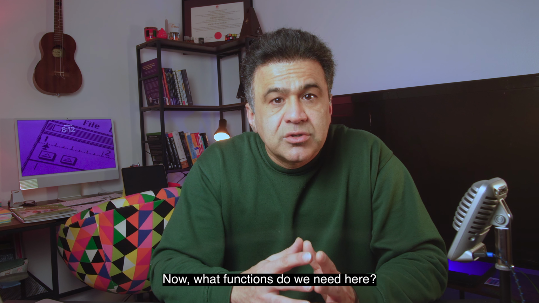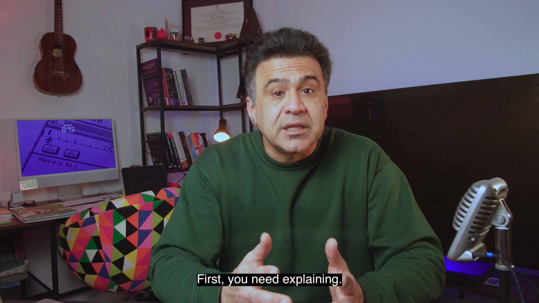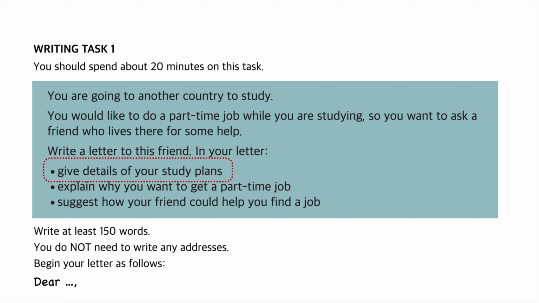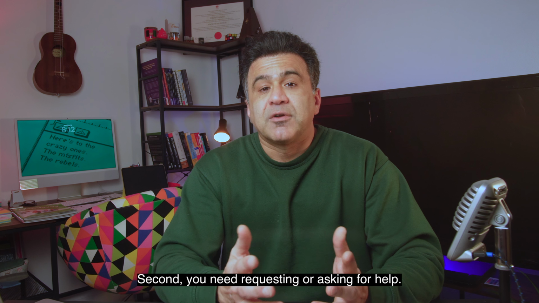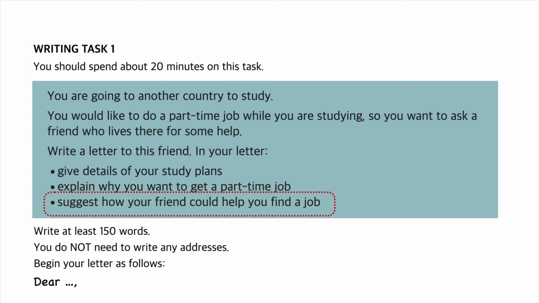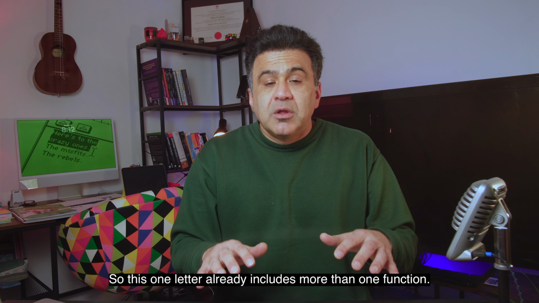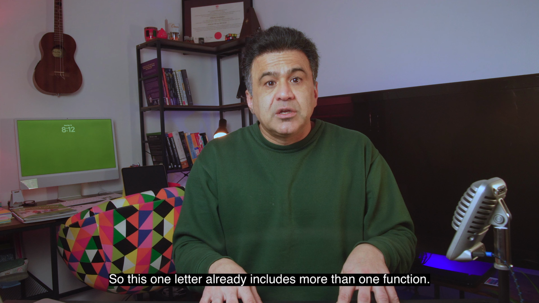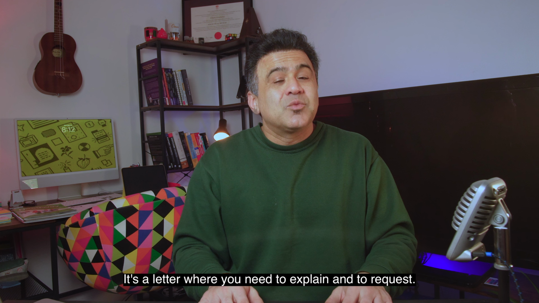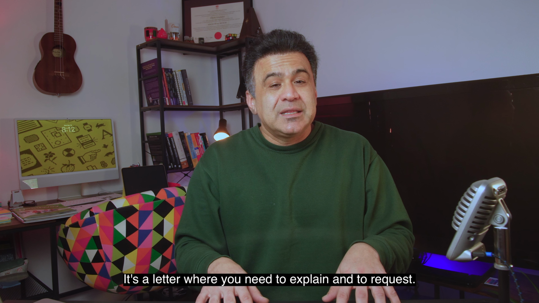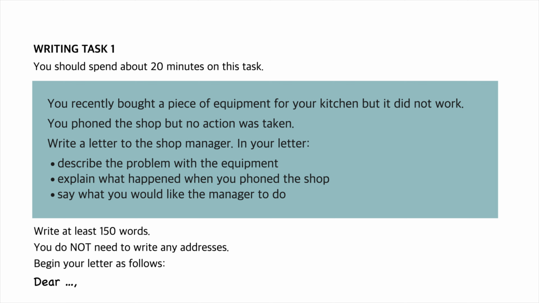Now, what functions do we need here? First, you need explaining. Why? Because the task says give details of your study plans and explain why you want the job. Second, you need requesting or asking for help. Why? Because in the end, you're asking your friend to help you find work. So this one letter already includes more than one function. It's not just a letter to a friend, it's a letter where you need to explain and to request.